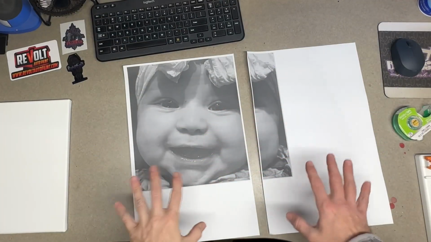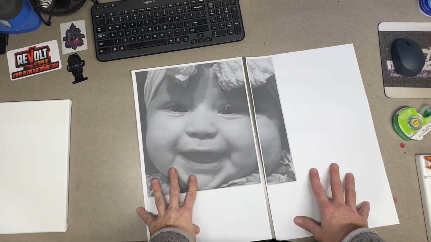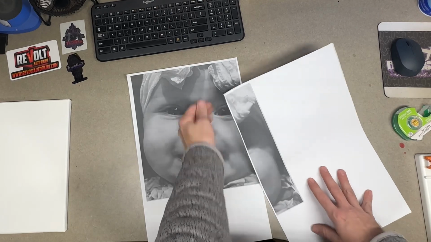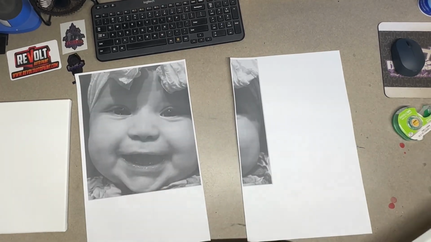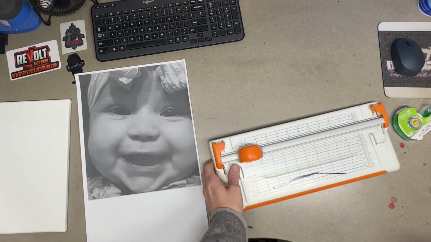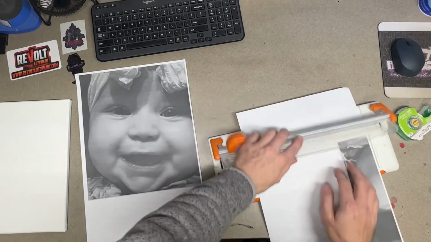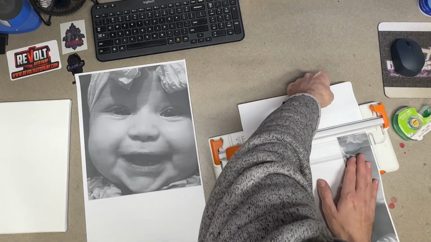All right, so now we've got our portrait printed out. Now we need to cut this. I just got this nice little straight edge cutter. Makes cutting stuff really easy.